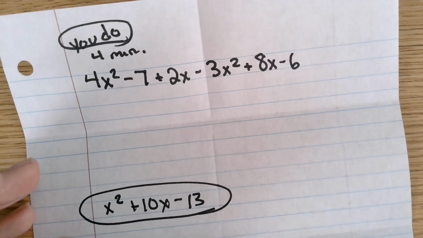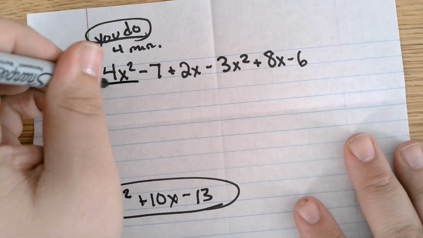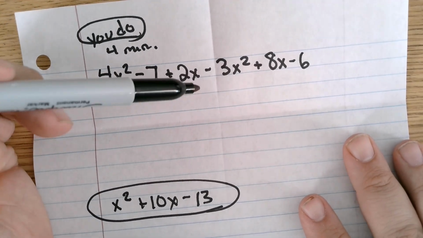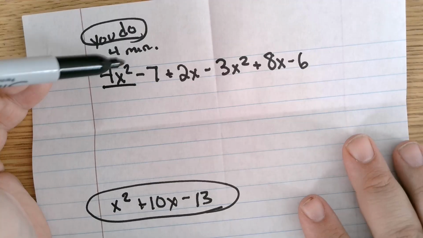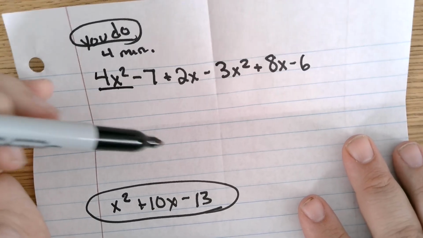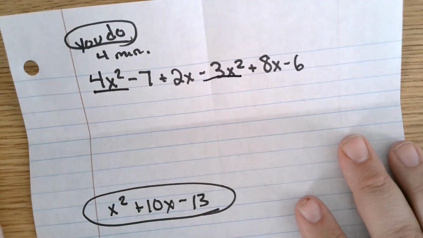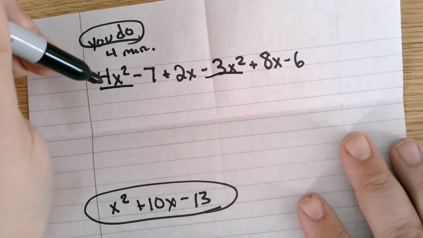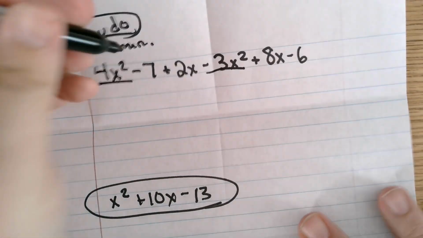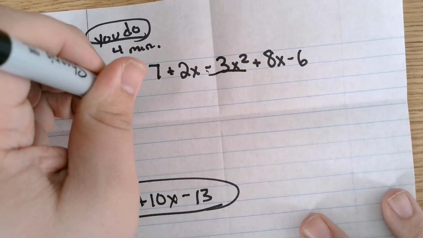If you got that, good job. If not, let's talk about how. We start on the left, 4x squared. Remember, in order for it to be a like term, it has to match exact variables and exponents. So I can only take x squares. The only other x squared I have is over here, the negative 3x squared. So I'm going to combine these by squishing the coefficients together. 4 minus 3 is 1 x squared.